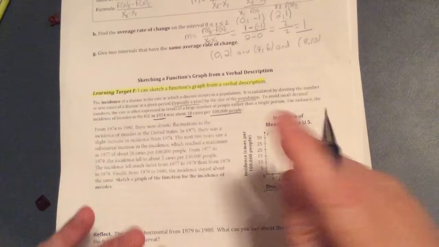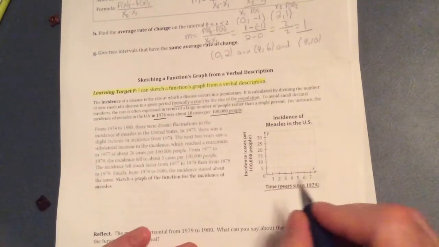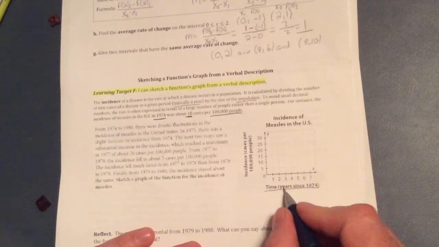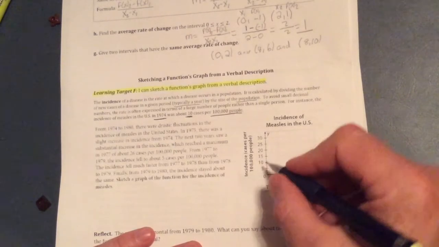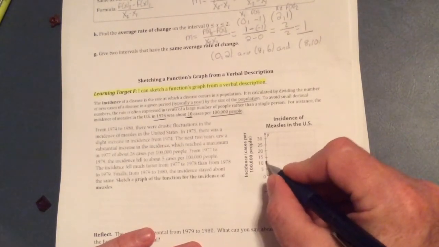So I'm not even going to read because I see something. This is time in years since 1974. So I can go over here and say there were 10 cases per 100,000 people in 1974, and I already have a dot based on the information. I've already started on this graph. Now we'll read on, all right?